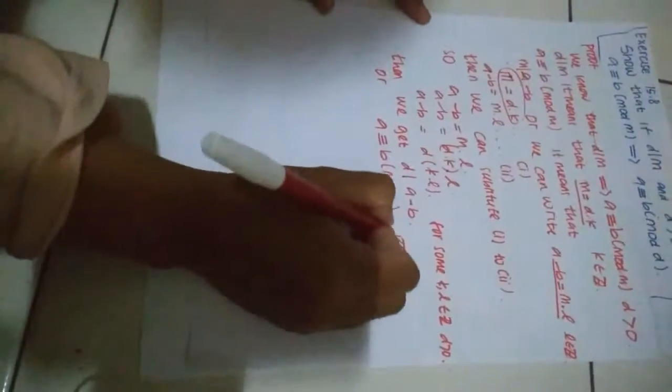For some k and l in integers and d greater than 0, then we get d divides a − b, or we can write a ≡ b mod d. So that's all for proving these problems.